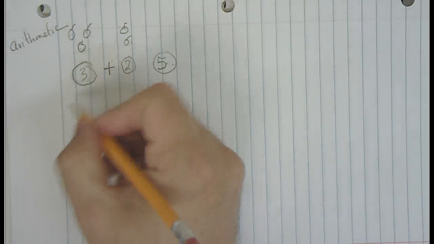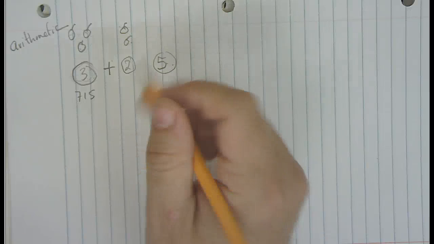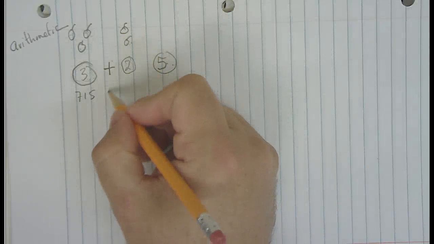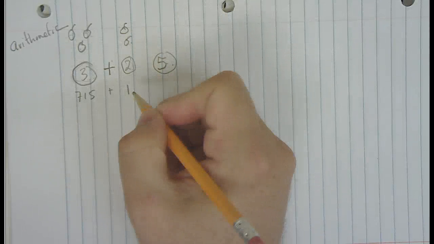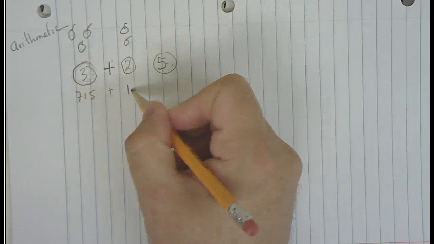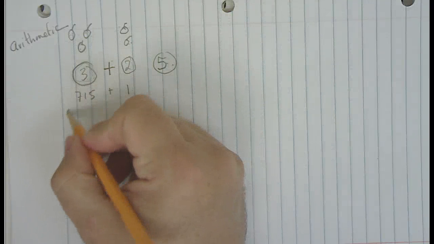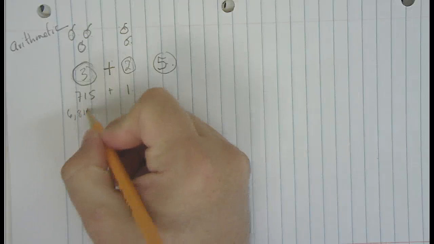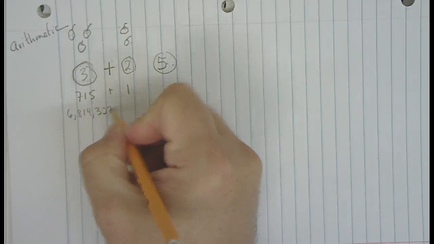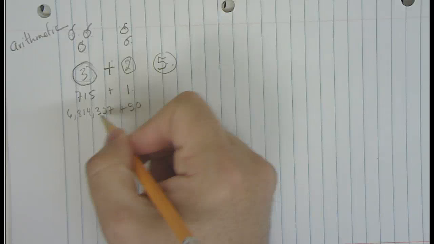So this is helpful for us, because if we have some big number that we don't want to count again, hey, I have 715 records in my collection, or CDs or something in my collection, and I just bought 1 more, I don't have to start all the way from number 1 and count until I get to 716, right? Or with money, if the bank has $6,814,327 in the vault, and today they add another $50, they're not going to start with $1 to find out where they're at.